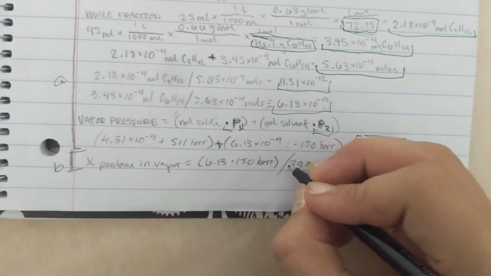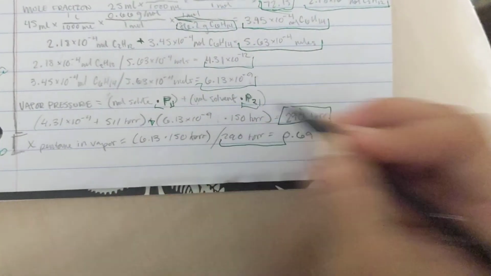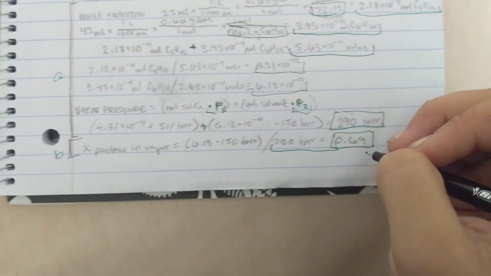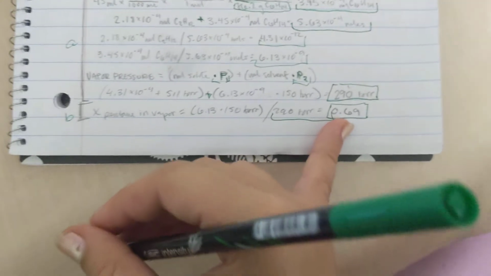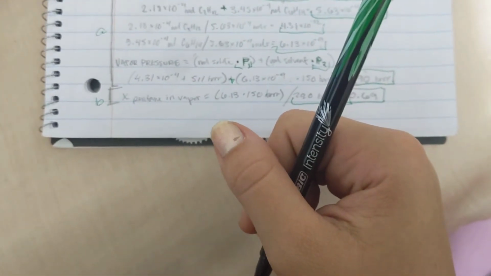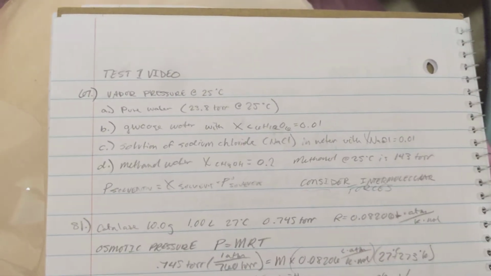So here's our total, here's our fraction, which I just took from here. And it gives us 0.69. And this does not have a unit, because torr times no unit cancels. So that's problem 63.